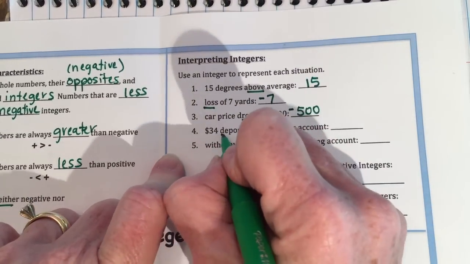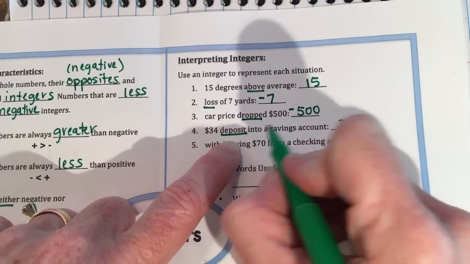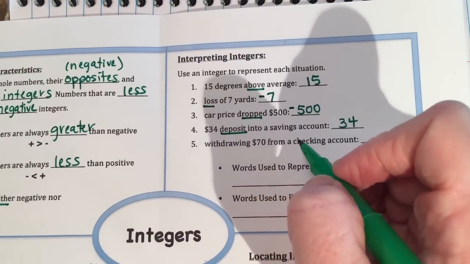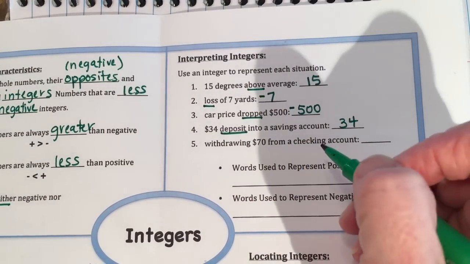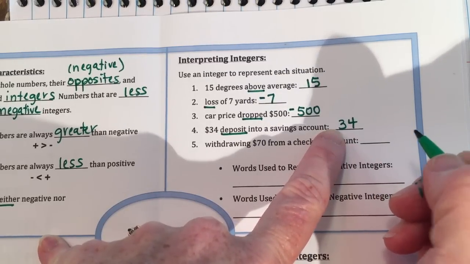$34 deposit into a savings account. Now for this one, you really need to know what this word deposit is. It means to add money to your savings account. So what do you think if you're putting money into your savings account? So you're getting bigger or smaller? It's getting bigger. So deposit would be positive 34.